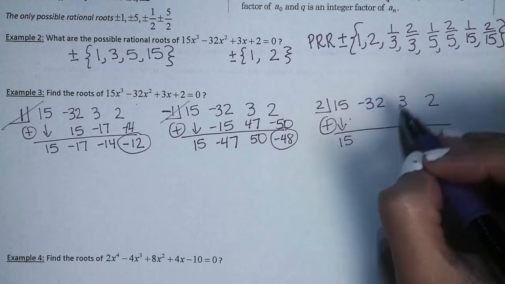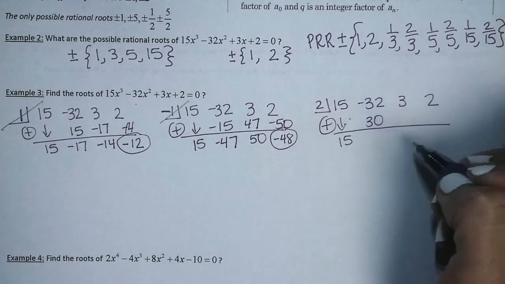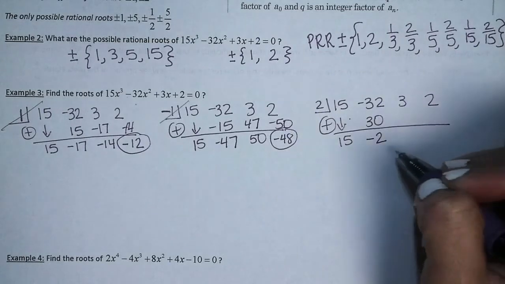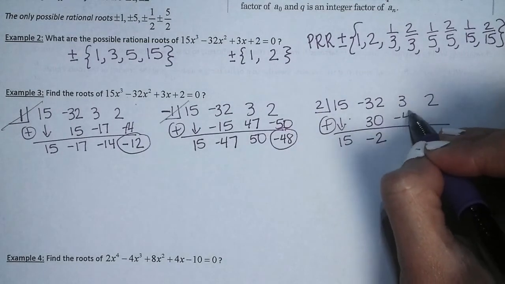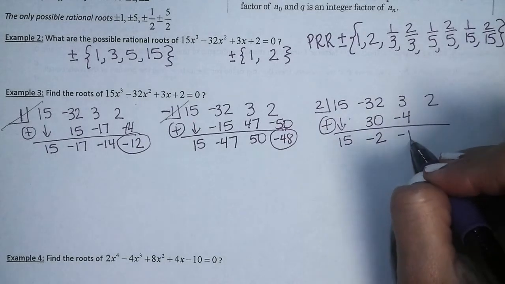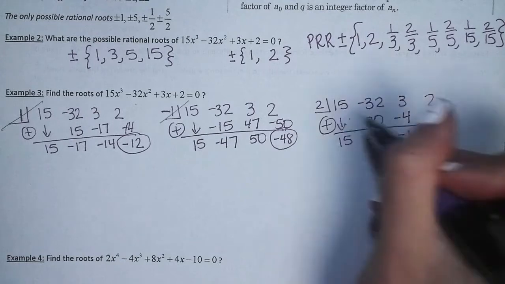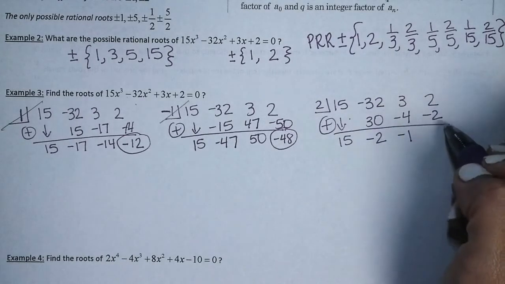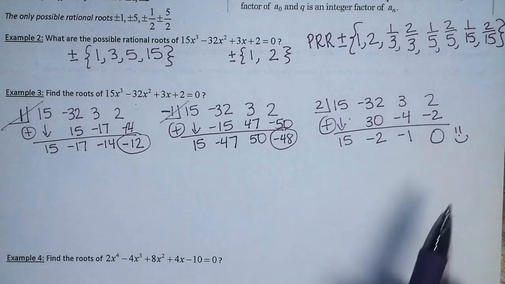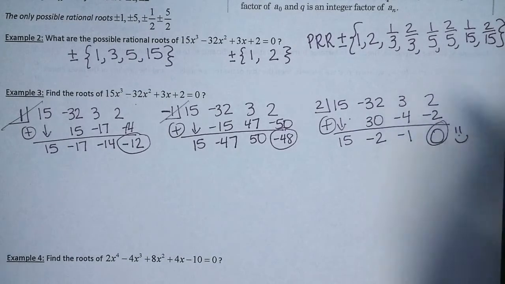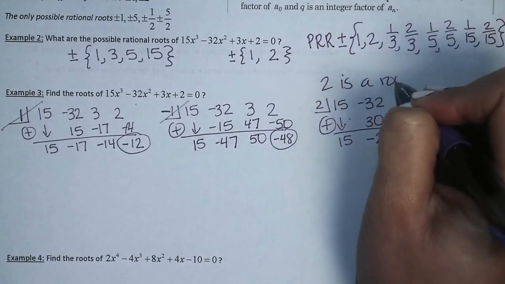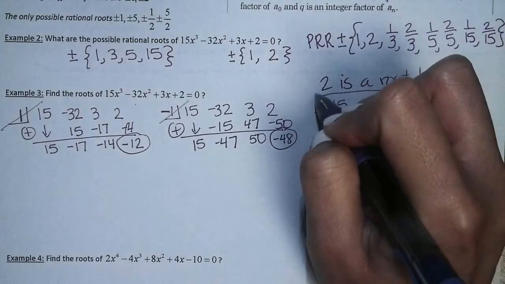So 15 times 2 is 30. 30 plus negative 32 is negative 2. Negative 2 times 2 is negative 4. Negative 4 plus 3 is negative 1. This is looking promising. Negative 1 times 2 is negative 2. And negative 2 plus 2 is 0. Finally, yay. So the remainder here is 0. That means that 2 is a root of the polynomial. So that's one of your answers.